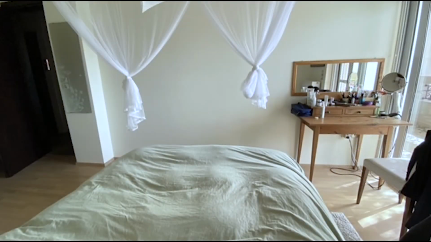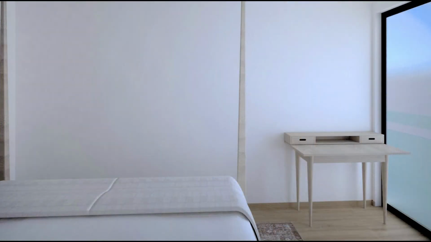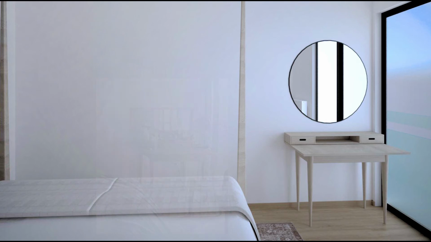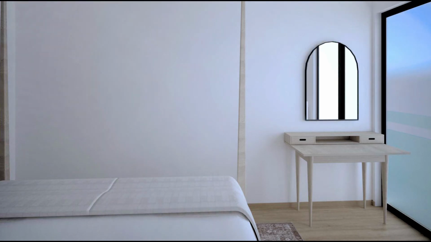On the wall which is in front of the bed, I am going to keep the dressing table, which I think is very beautiful. And I will try different mirrors because I think the mirror that is there right now is too small and it's also hung too low. So I will try different mirrors, and I really love how the arch mirror looks in the space. It also helps to multiply the natural light that enters through the window.